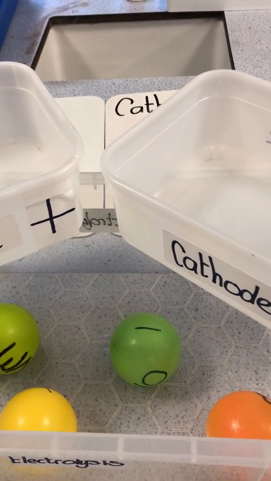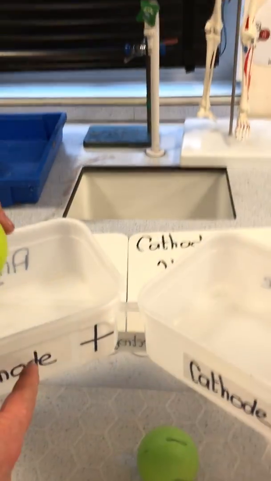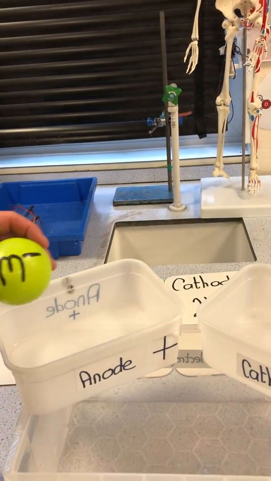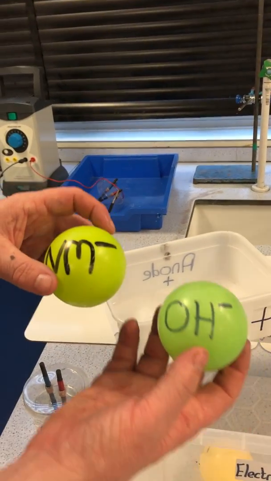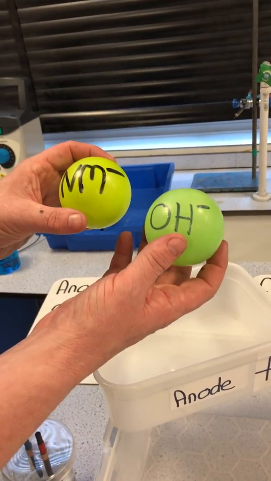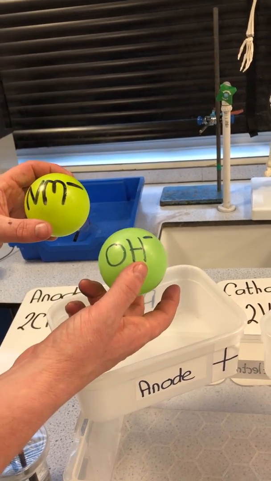Now, the ions can move because it's aqueous, but now we have a choice. The positive electrode could be the non-metal, which was the chloride ion, or it could also be the hydroxide ion. Now, what determines what goes there is if the non-metal is a halogen, the halogen, or the halide ion, always goes there.